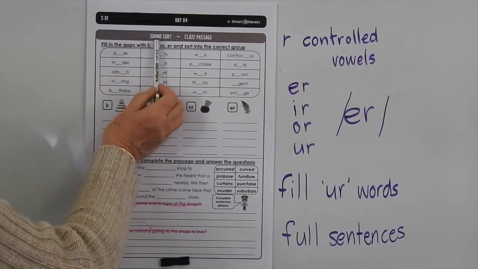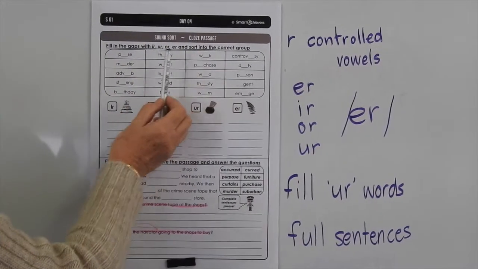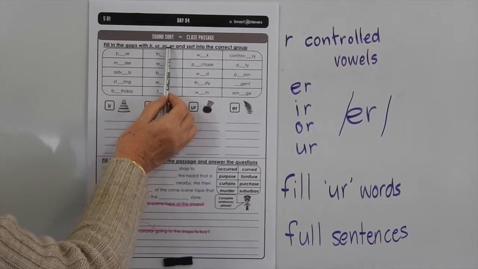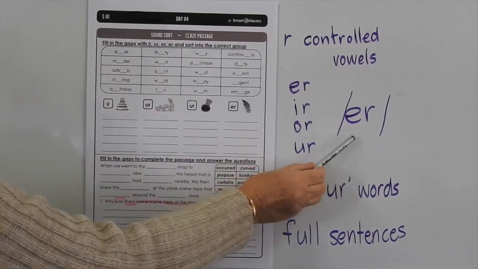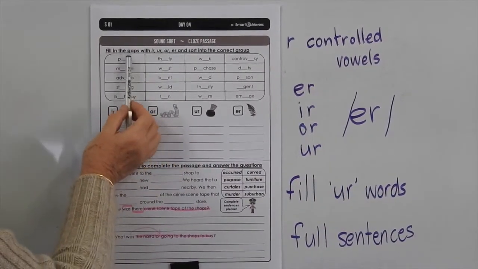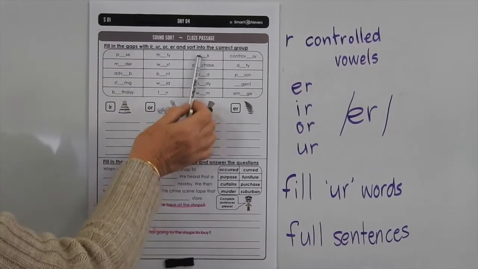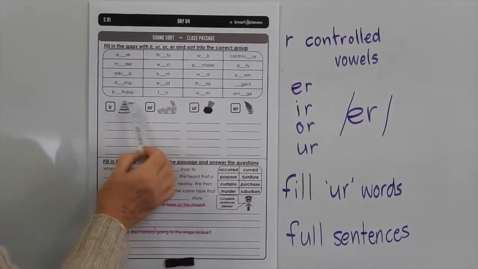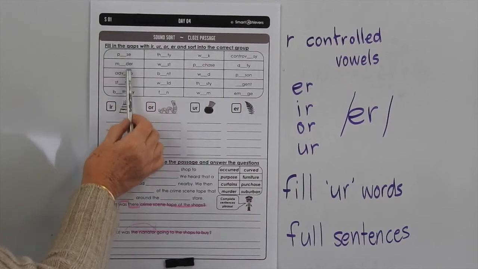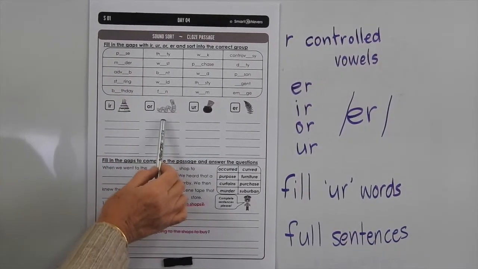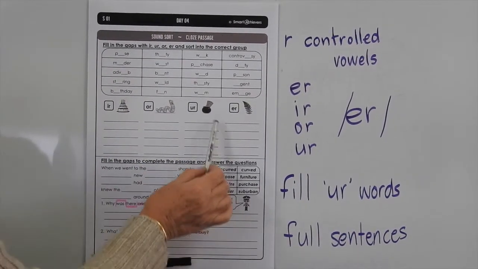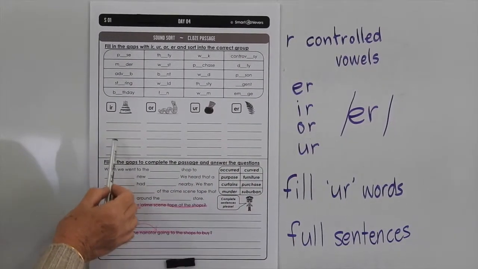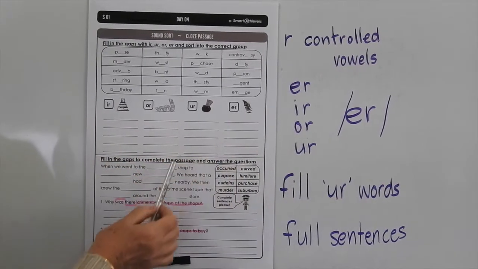On this page we've got a sound sort and then a closed passage at the bottom. So fill in the gaps with IR, UR, OR or ER. They're all making the sound. So go through and do that. You could highlight them if you want to as you go and match the highlighting colours to the phonograms written here. Then you have to write each of those words into the appropriate column under the sound that is represented in each word. So these are all R-controlled vowels.